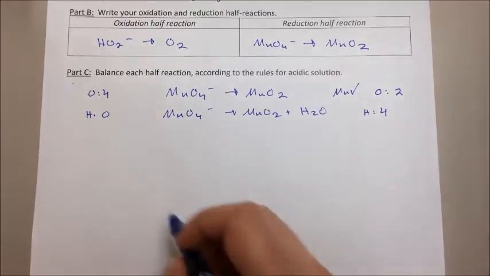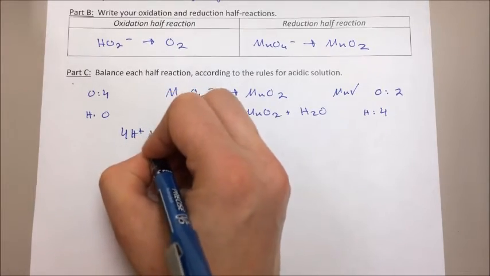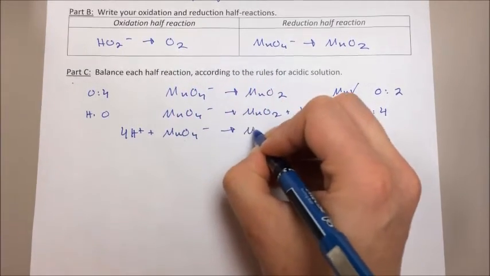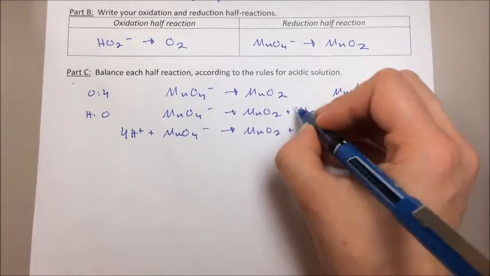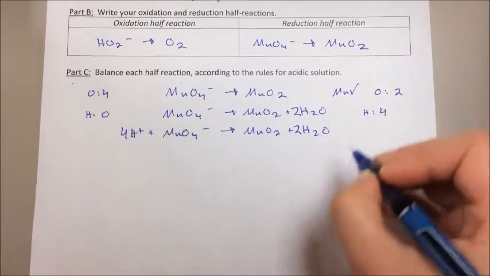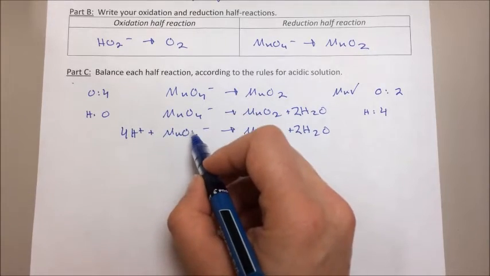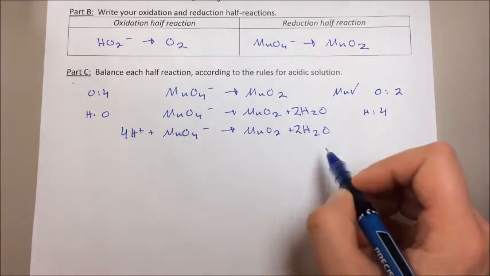Therefore, we're going to add 4H+ to the reactant side. I'm sorry, we need 2 water molecules to balance that out. All right, so we've got 4H+ plus MnO4- goes to manganese dioxide and 2 waters.